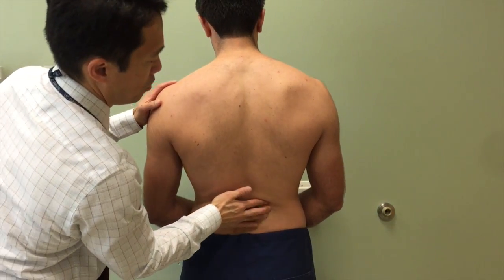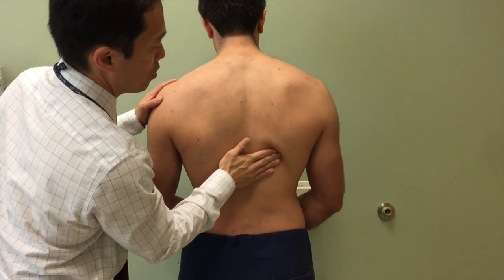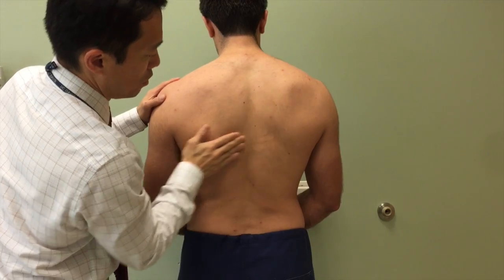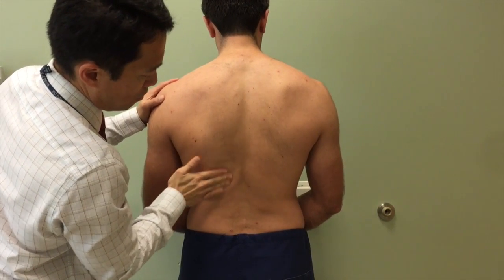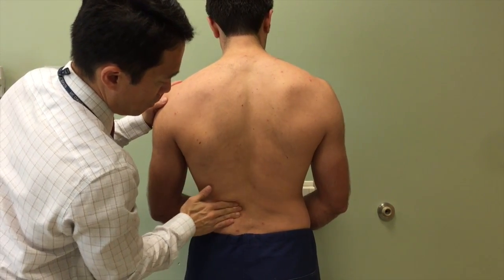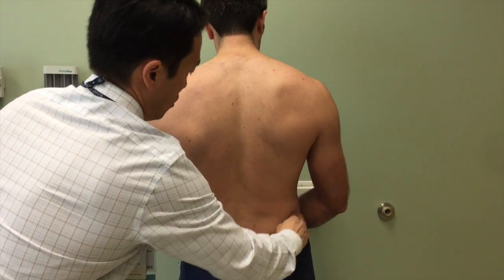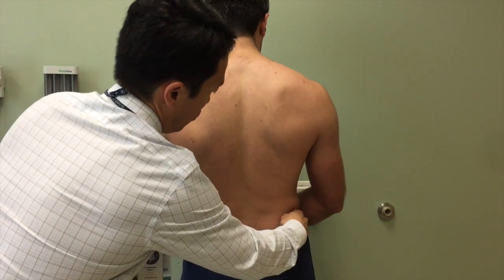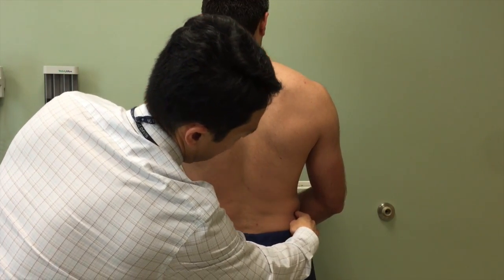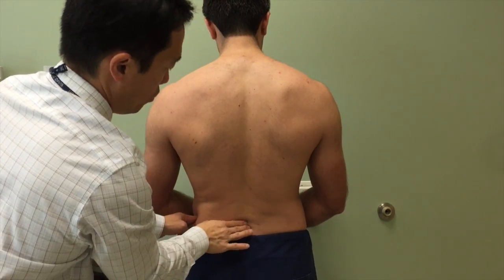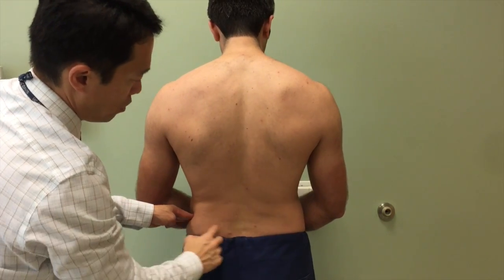Next, palpate the paraspinous muscles for any tenderness or tightness and compare that with the other side. Finally, palpate the iliac crest. This is a useful landmark because horizontally it corresponds to the level of the spinous process at L4.